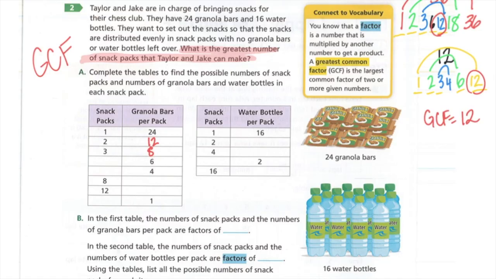What times 6 is 24? 4. 4 times 6 again. 8 times 3. 12 times 2. And 24 times 1. So what these mean is the number of packs we have and the number of granola bars. Let's say we decided to make 4 packs. If I had 4 sacks of granola bars, each one would have 6 in it. Okay, so that's what that means.